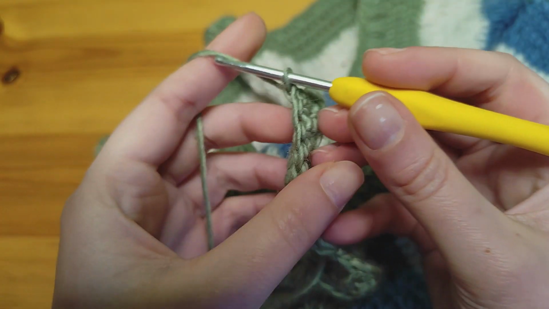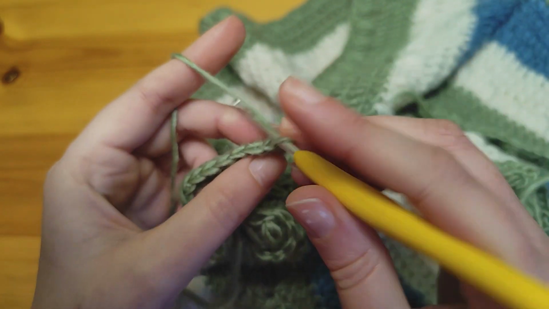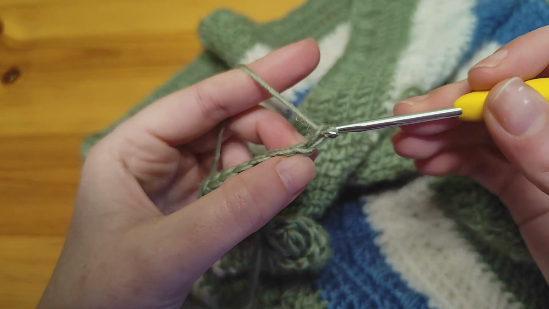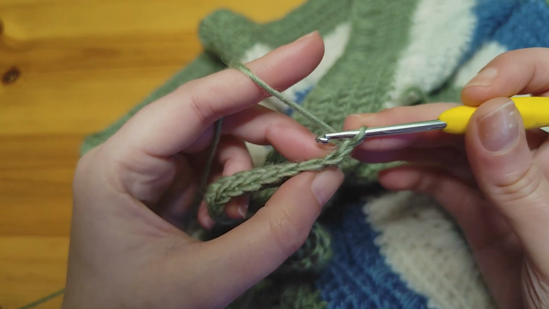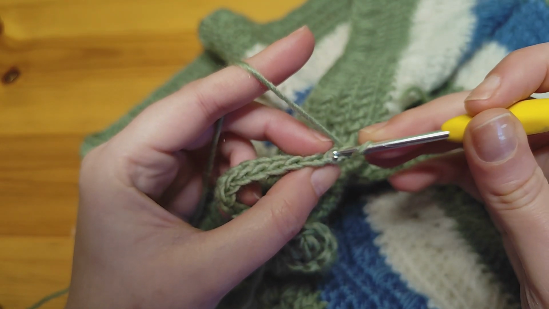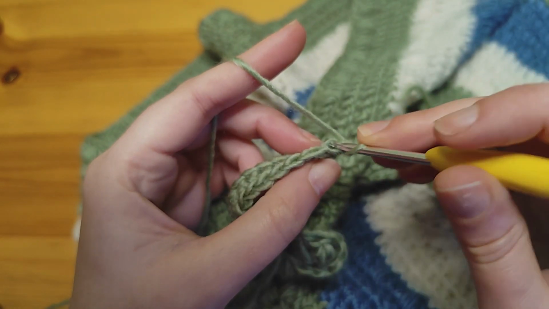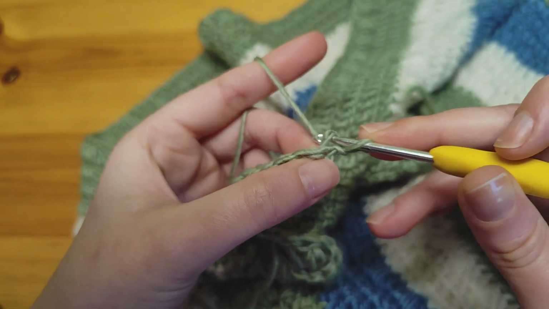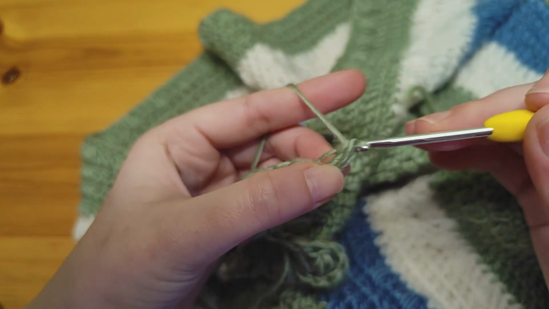Now turn around, chain one, this doesn't count as a stitch, and make again a single crochet in every stitch of the ribbing, but only in the back loop.